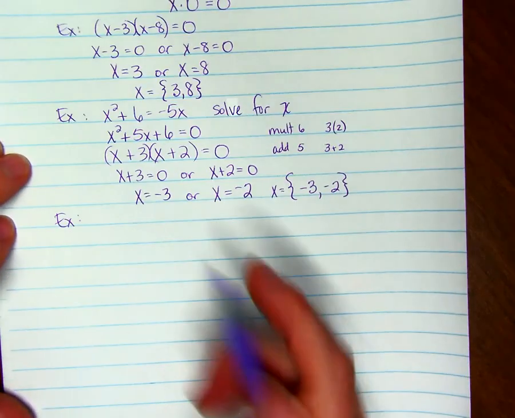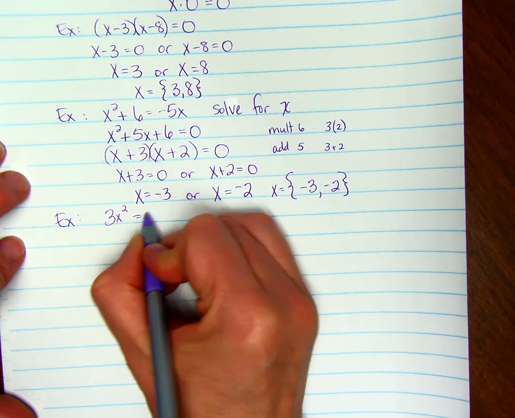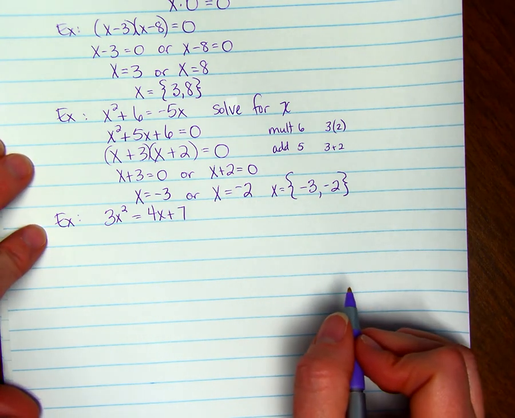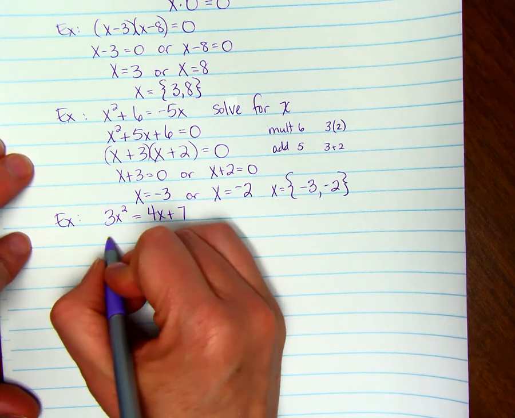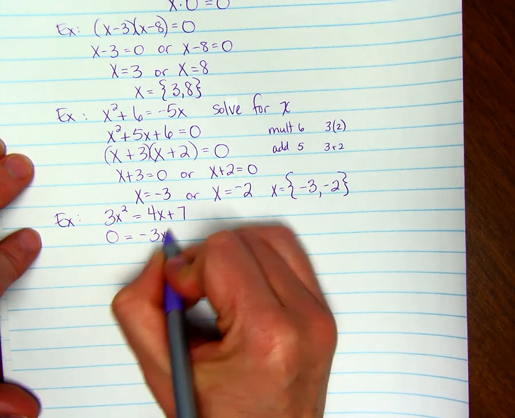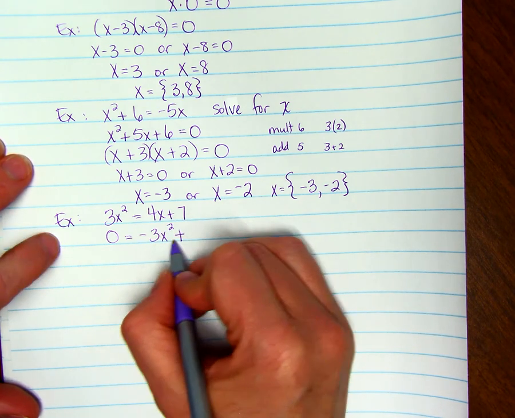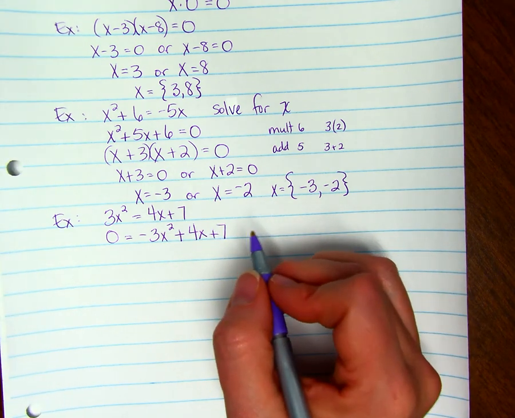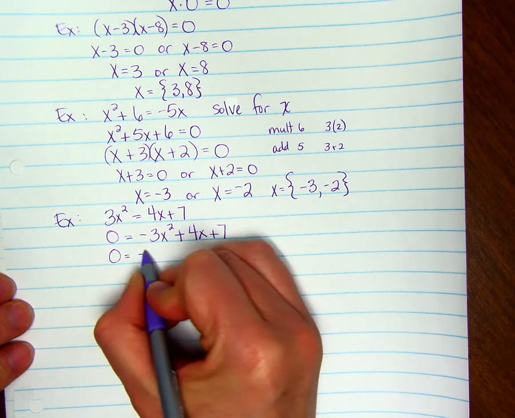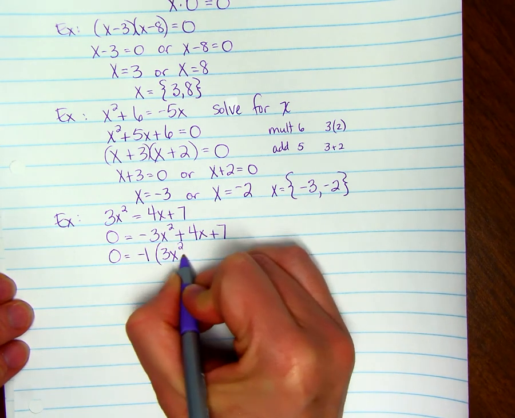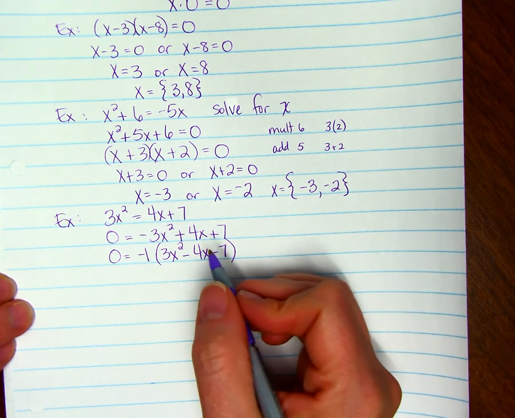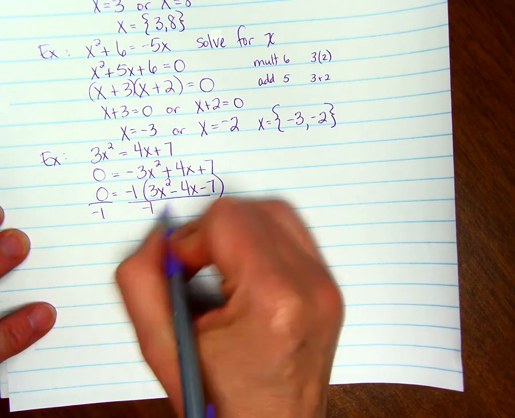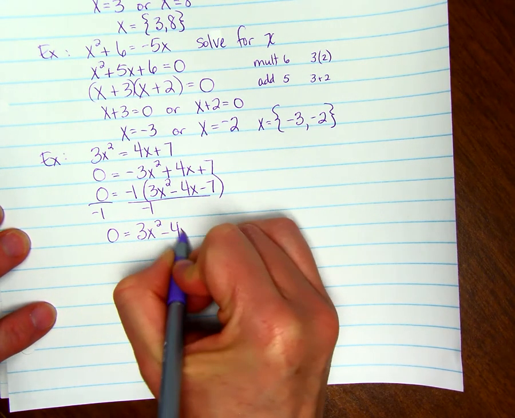Here's another example. 3x squared equals 4x plus 7. So, if I make this side 0 and I subtract a 3x squared from both sides, I get negative 3x squared plus 4x plus 7 equals 0. Then I'm going to take out a negative 1 so that I have 3x squared minus 4x minus 7, and then I can factor. Before I do, I'm going to divide by negative 1. That'll get rid of that negative 1.